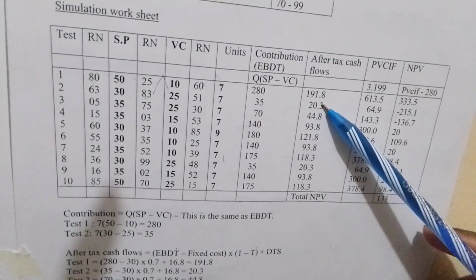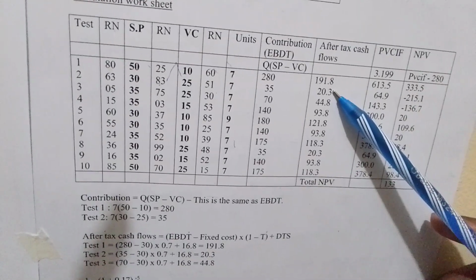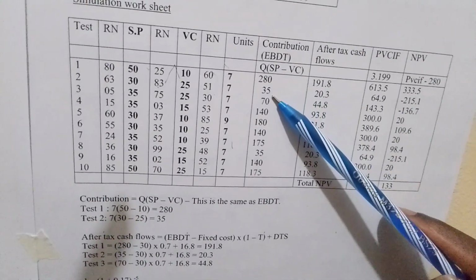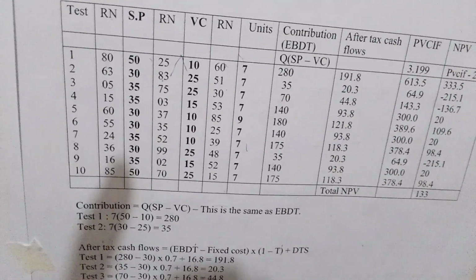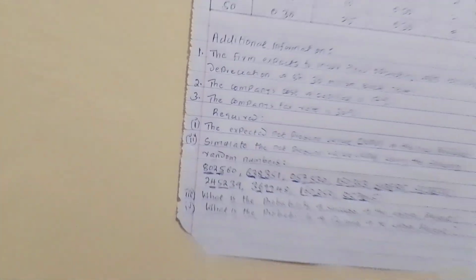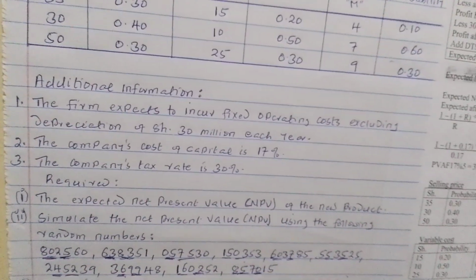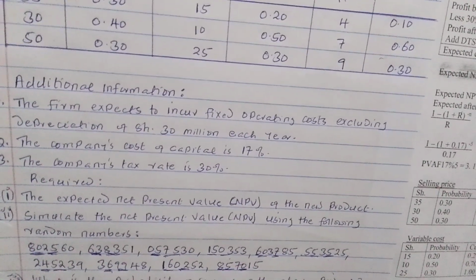To get the after-tax cash flows, what we will do is take these earnings before depreciation and tax, then we minus 30. 30, we were told from where we had started our question, in additional information number 1, the firm expects to incur fixed operating costs excluding depreciation of shillings 30 million each year.